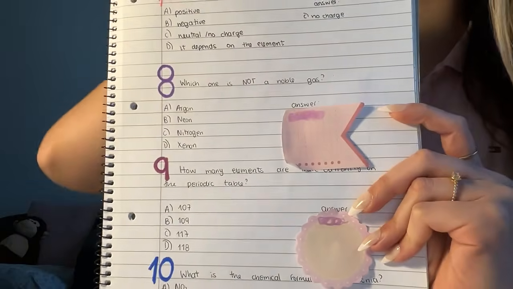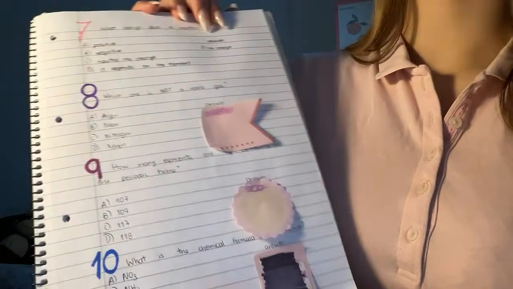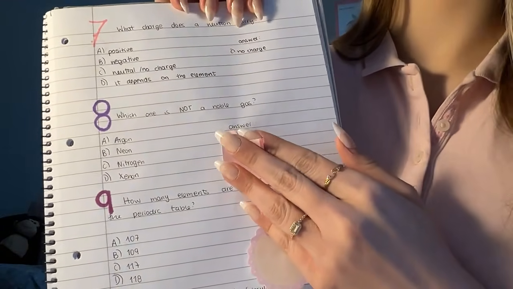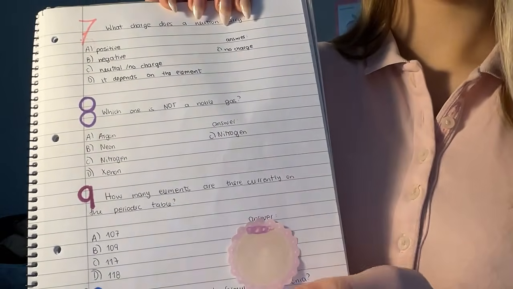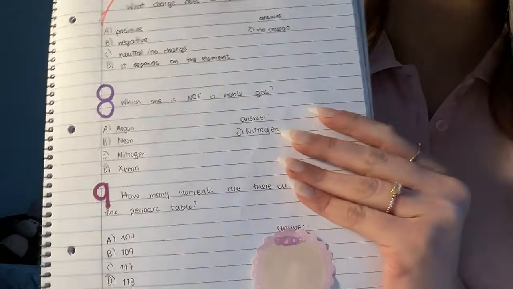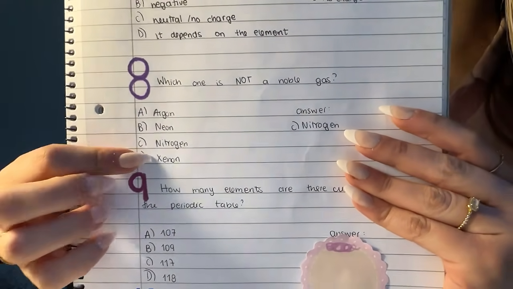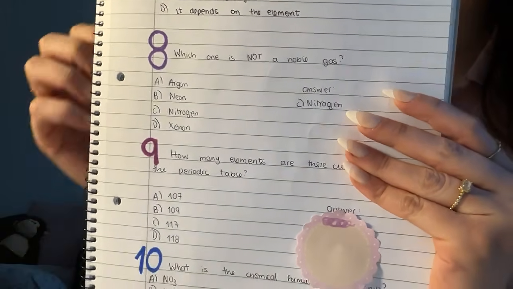Okay, let's check if your guess is correct. So out of these 4 options, the one that is not a noble gas is option C. So nitrogen is the only one that isn't a noble gas. So argon, neon, and xenon are all noble gases. Good job. Did you get this one right?